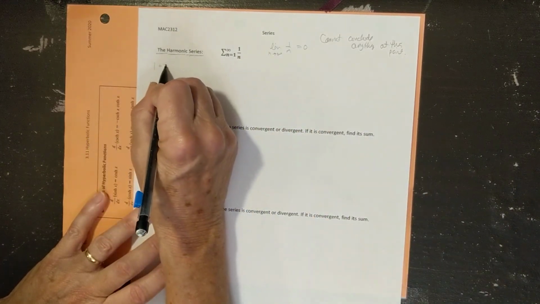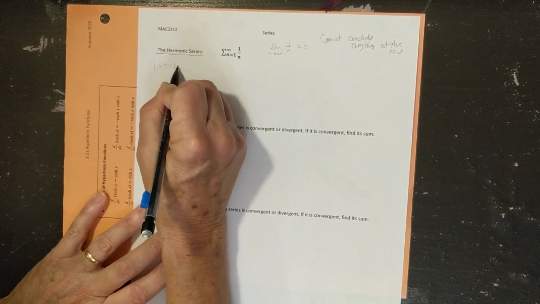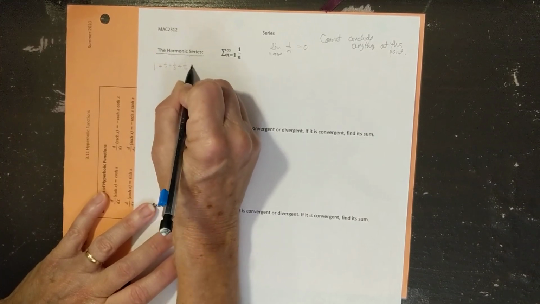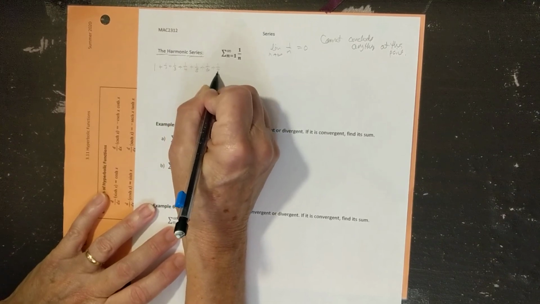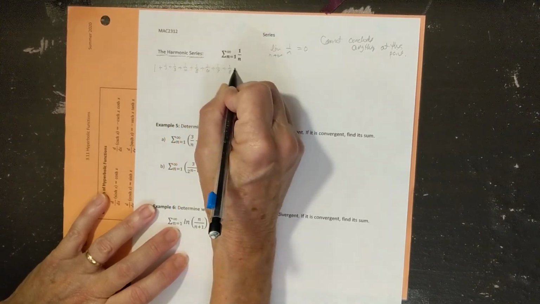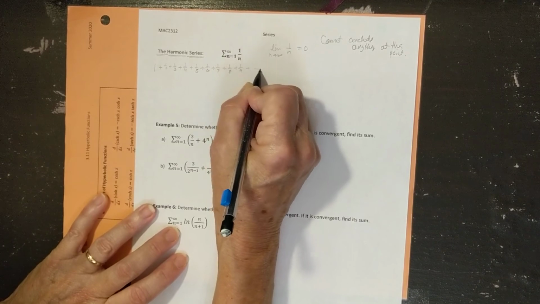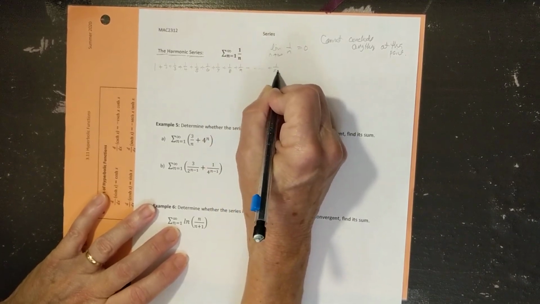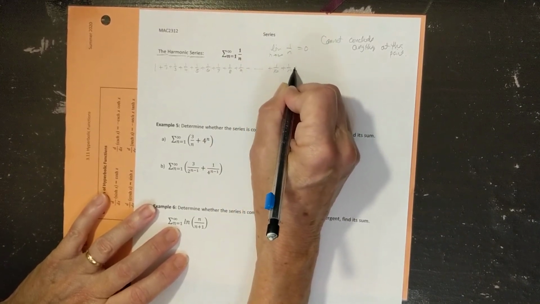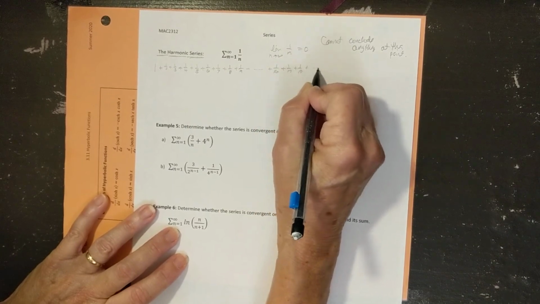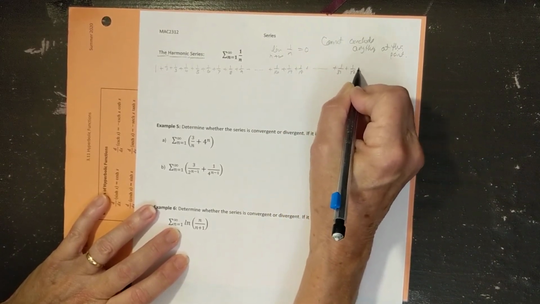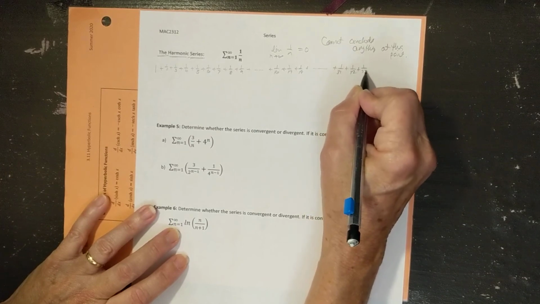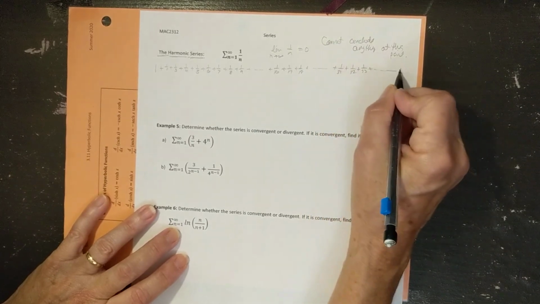Plus 1 over 2, plus 1 over 3, plus 1 over 4, 1 over 5, 1 over 6, 1 over 7, 1 over 8, 1 over 9, and some more terms. 1 over 16, 1 over 17, 1 over 18, and some more terms, 1 over 31, 1 over 32, 1 over 33, and some more terms, and it keeps going.